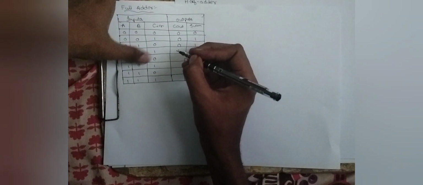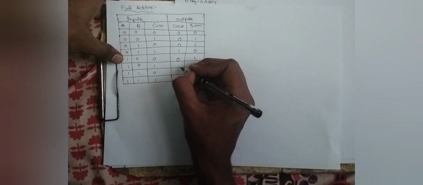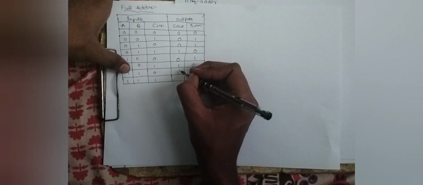When we add 0, 1 and 1, the sum is 0 and the carry out is 1. When we add 1, 0 and 0, the sum is 1 and the carry out is 0. When we add 1, 0 and 1, the sum is 0 and the carry out is 1. When we add 1, 1 and 0, the sum is 0 and the carry out is 1. When we add 1, 1, 1, the sum is 1 and the carry out is 1.